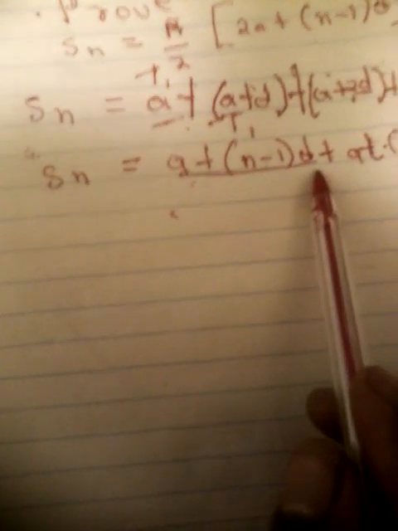Plus a. So we have to add the first equation with the second equation. Sn is equal to this equation, this is equation 1, and this is equation 2. So we have to add the two equations.